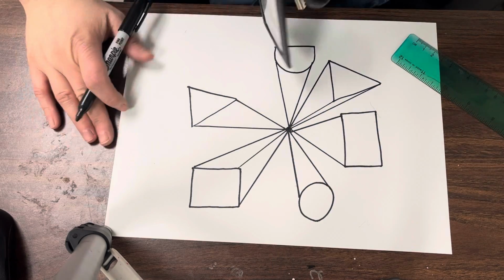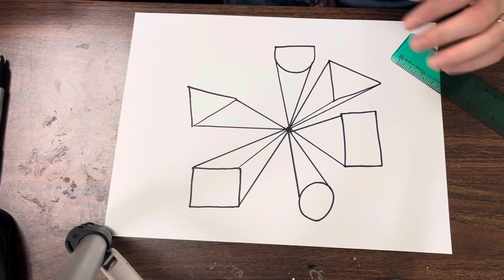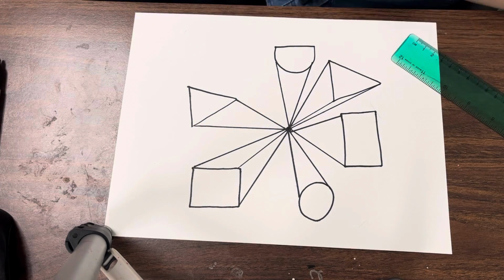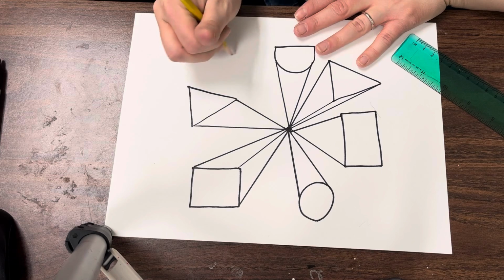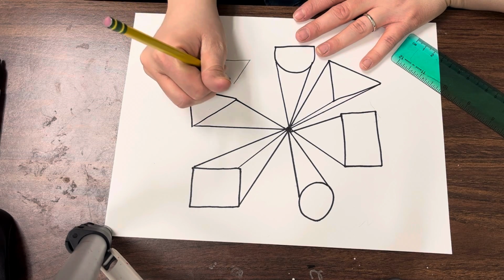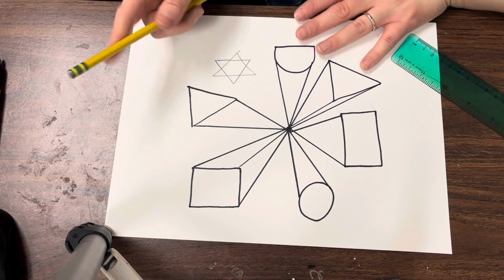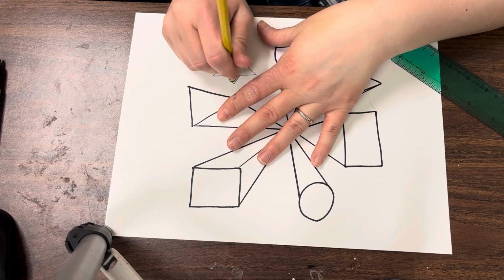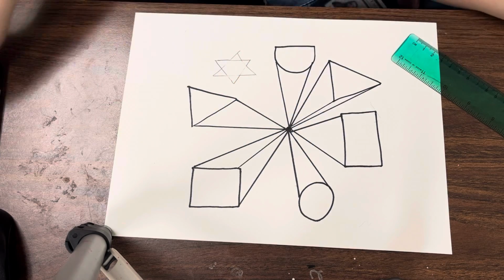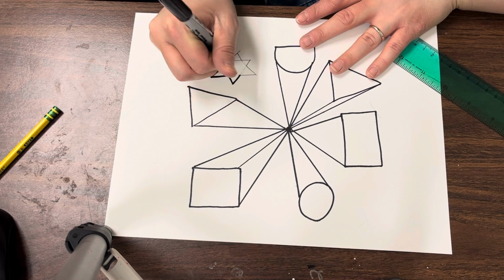Okay, the last one's a little tricky. The last one is a star, okay? So I'm going to draw this with a pencil first. If you haven't made one, there are different ways to make a star, but I'm just going to do a simplified version of how I know how to do it. First, you do a triangle that's going upwards like this. And then you do an upside down triangle going through it like this. Then what I like to do is just erase the center of it. And I'm going to trace around it. If you have another way to draw a star, you can certainly do that.